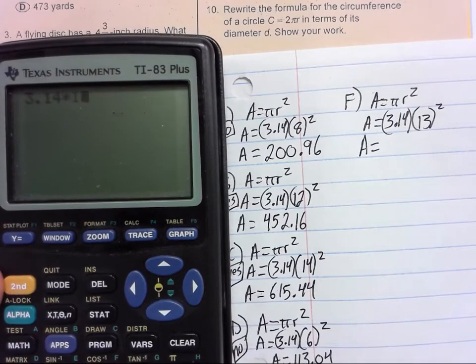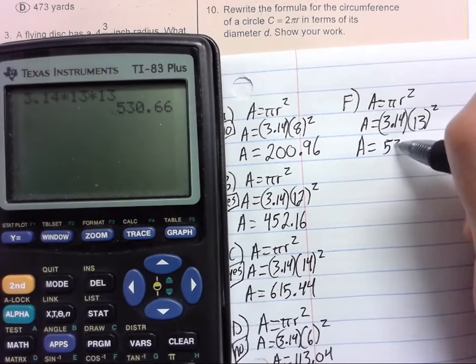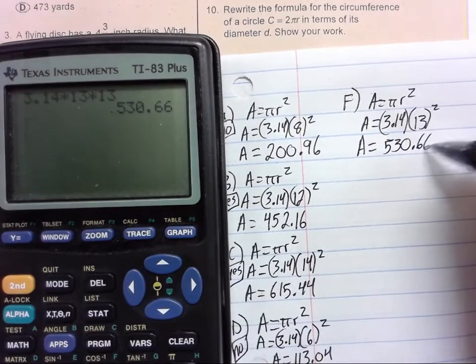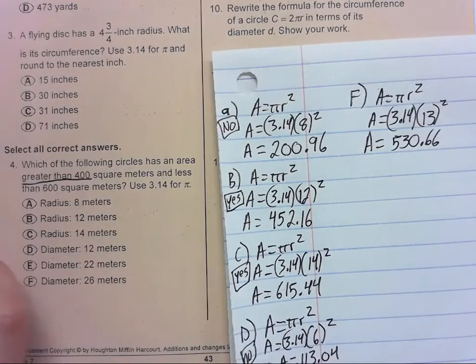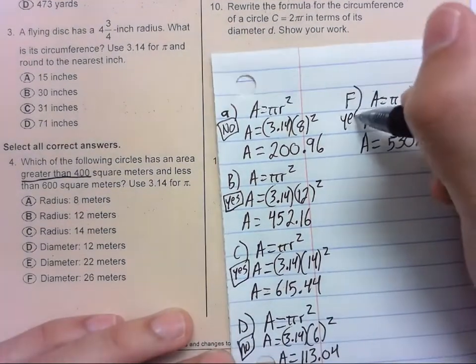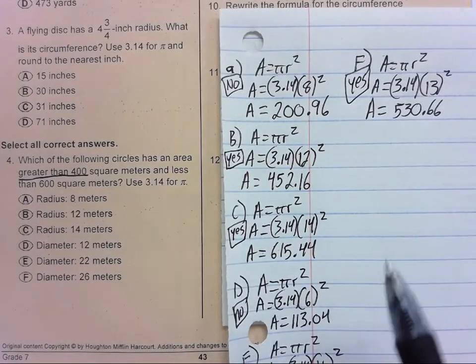3.14 times 13 times 13, and the area is 530.66 meters. So that one works. So we have 1, 2, 3 answers for number 4.